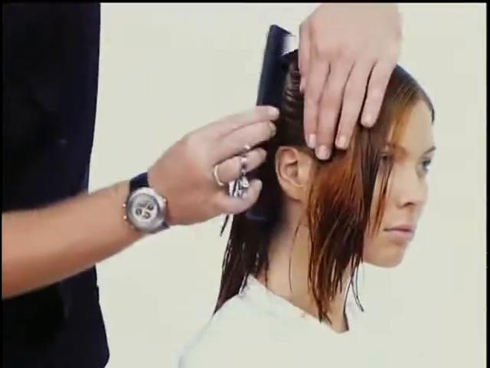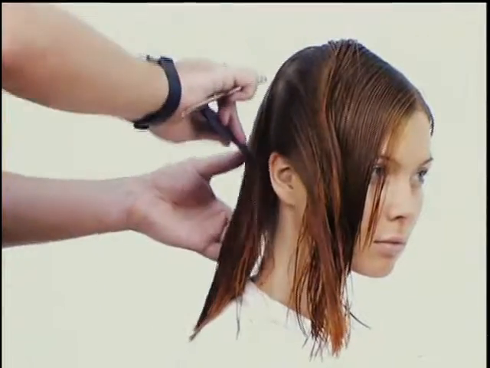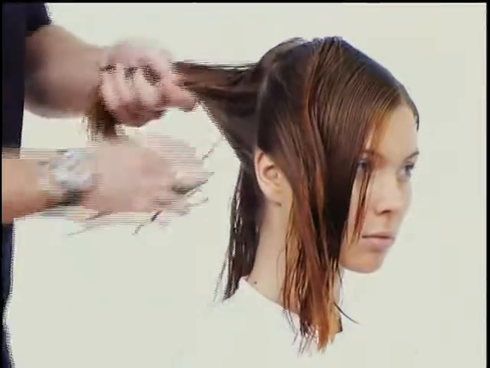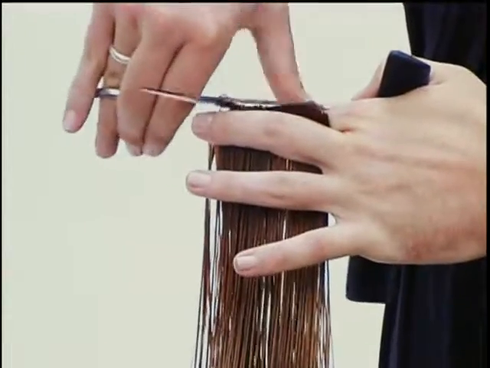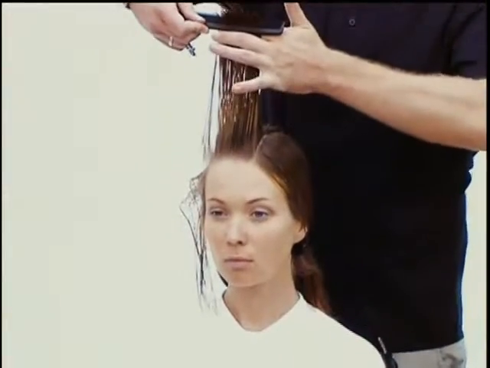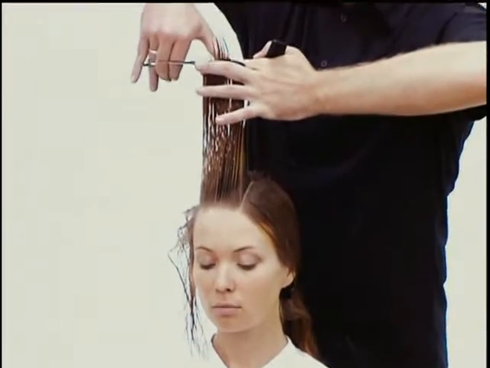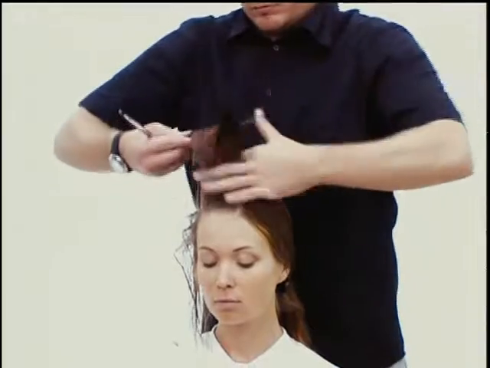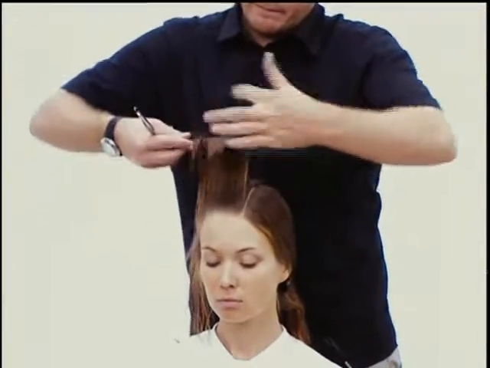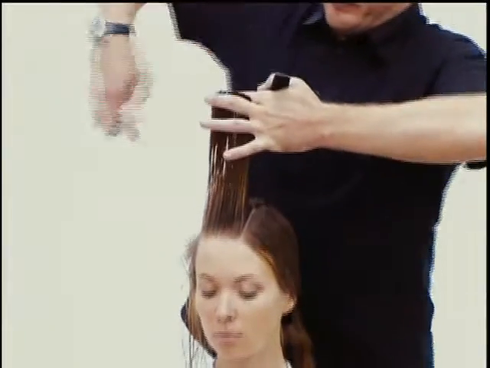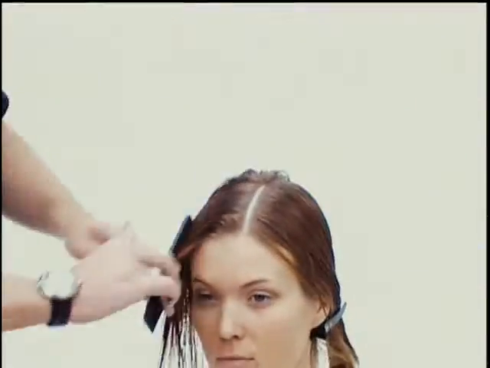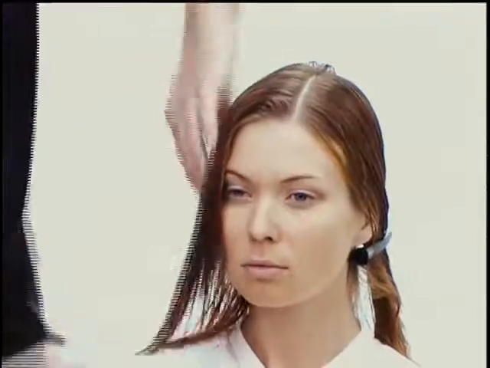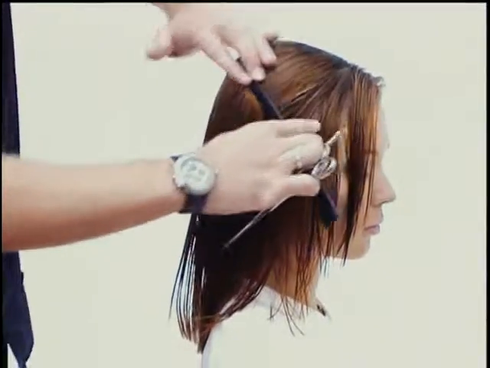Using horizontal sections, continue working forward on the head. Once again, cross-check with diagonal back sections.